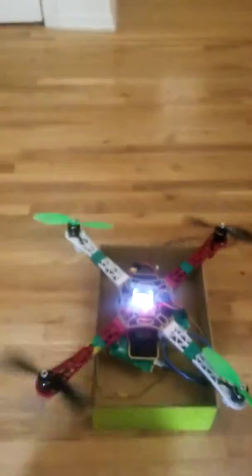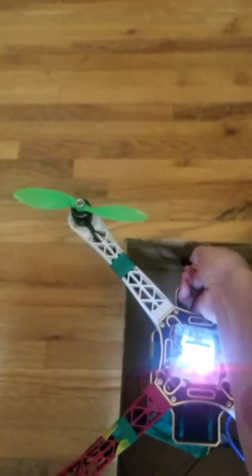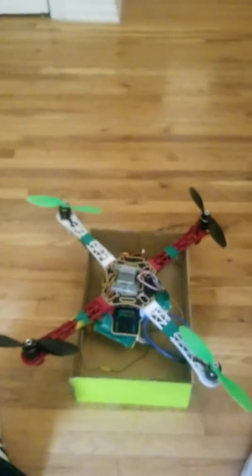I don't want it to go further, since I'm indoors. And there it goes. Now I can stop it. Let me turn it off, so as not to waste any battery. So that's my project. Eventually it's going to fly by itself.